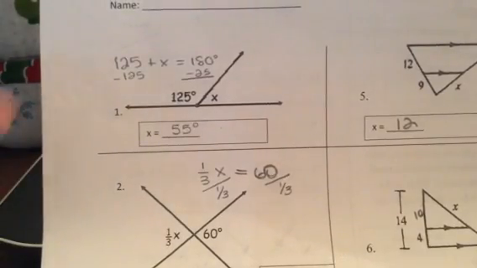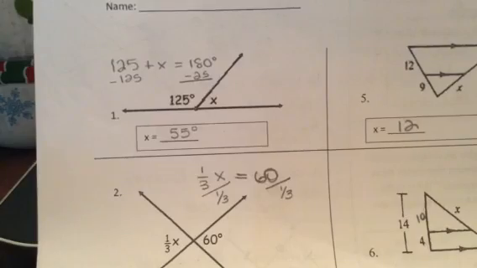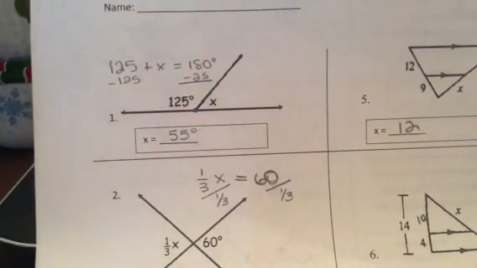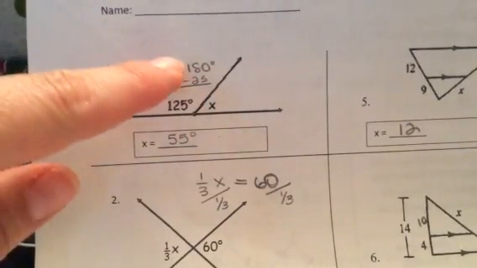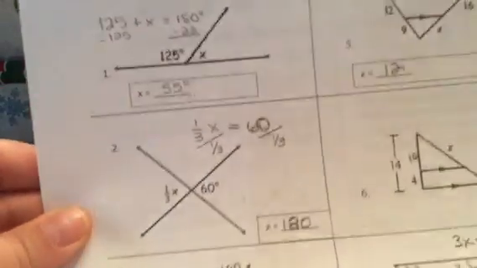But problem number 1, these two angles are on a straight line, so they add up to equal 180. So I actually add them up and set them equal to 180. Subtract 125 from both sides. That is supposed to be a 125, because 180 minus 125 is 55 degrees.